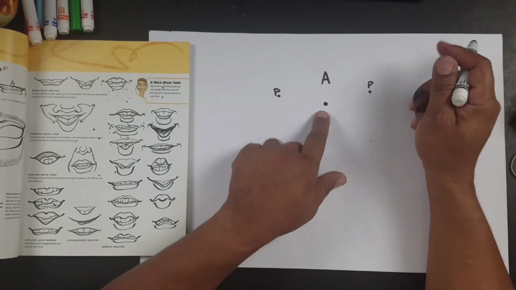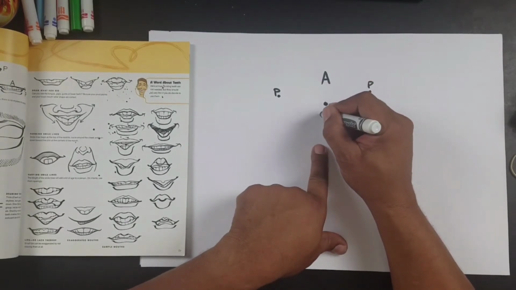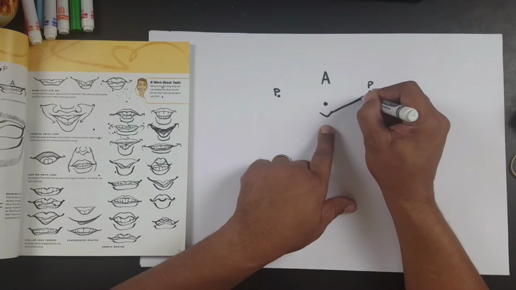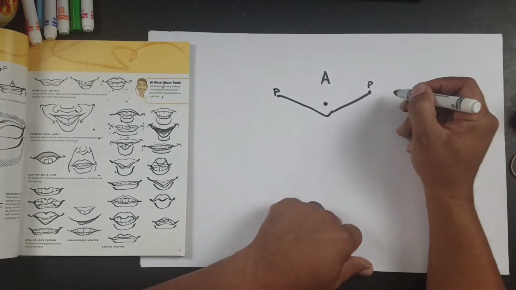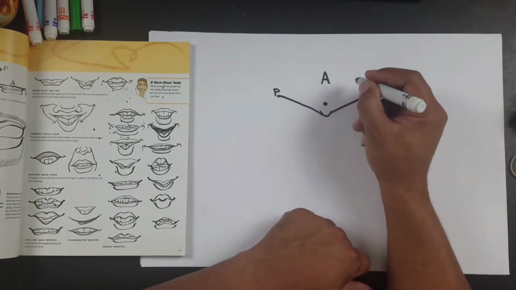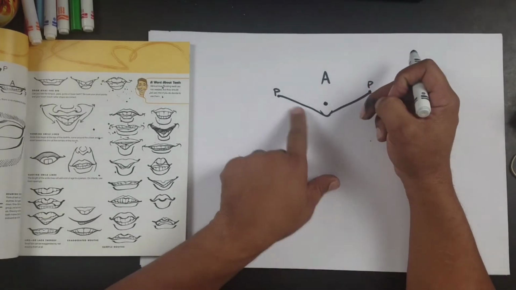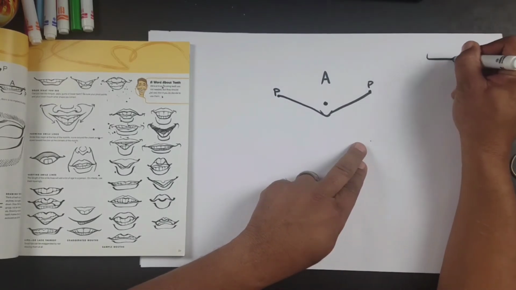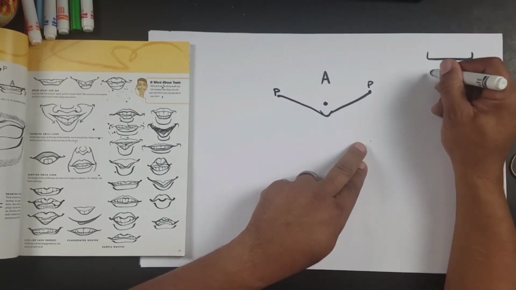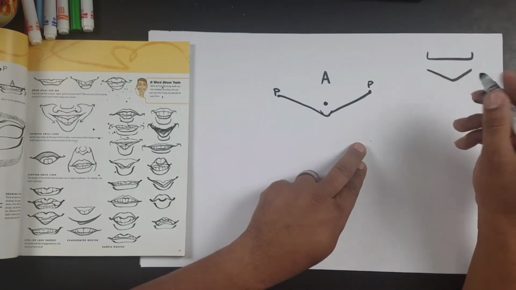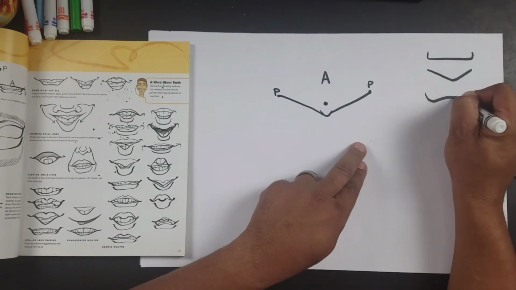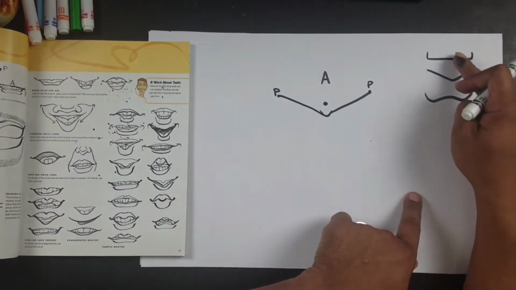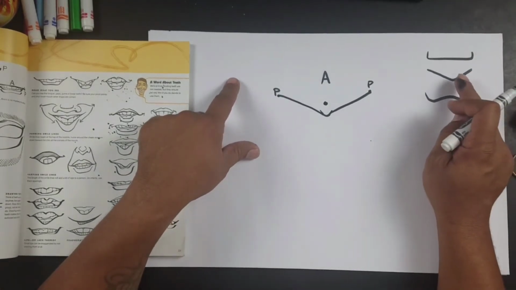So when you're drawing the mouth, you'll have an anchor point here, which would be the middle of your top lip, and then it'll go to your pivot point here, and then to your pivot point here. Then you draw the bottom part of the mouth. Now the bottom part of the mouth ends in one of three ways. Either it's going to form what you call a U shape, which is kind of like this, a V shape, which is kind of like this, or a W shape, which is kind of like this. So establish your anchor point, your pivot point, and then how the bottom of the mouth is going to end. For instance, let's say this mouth here had a U shape.